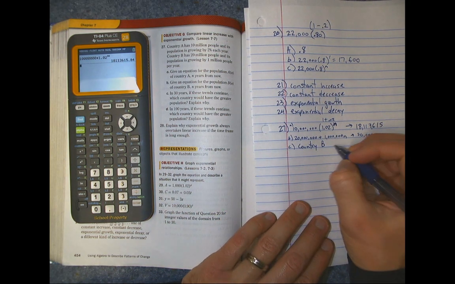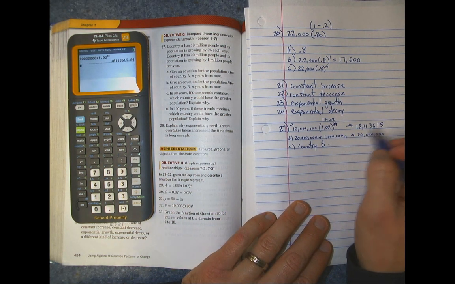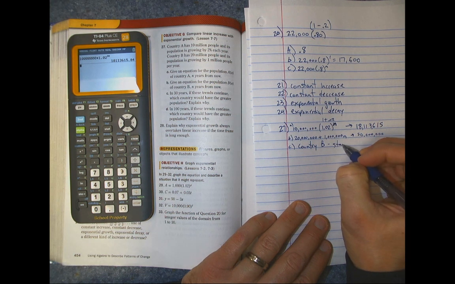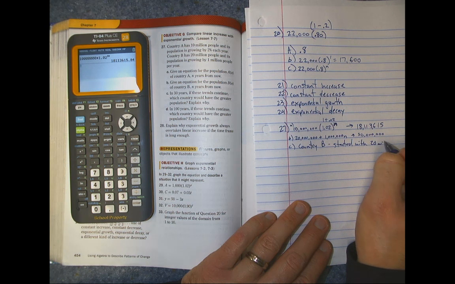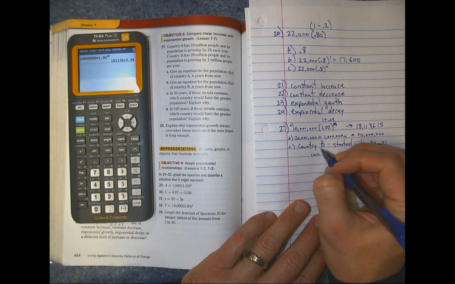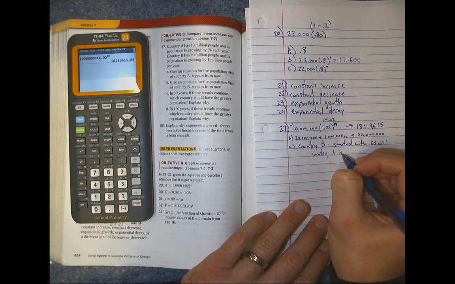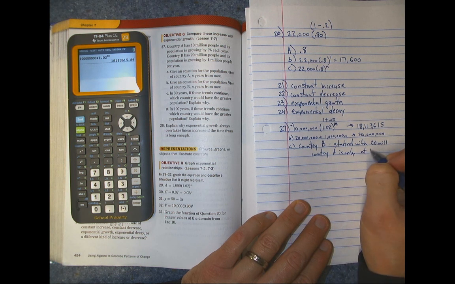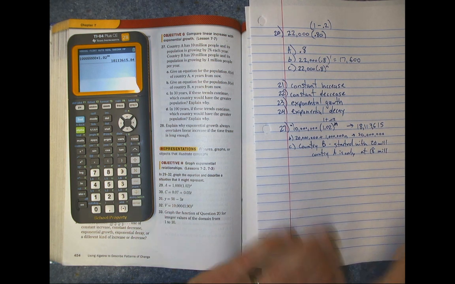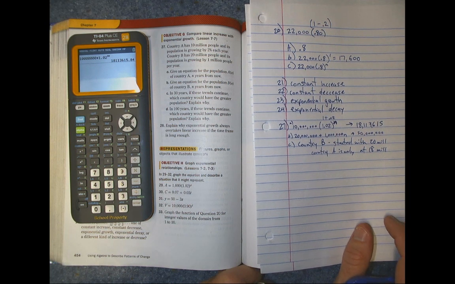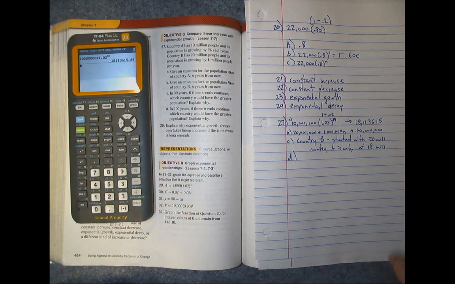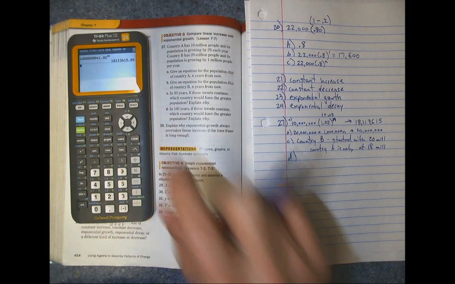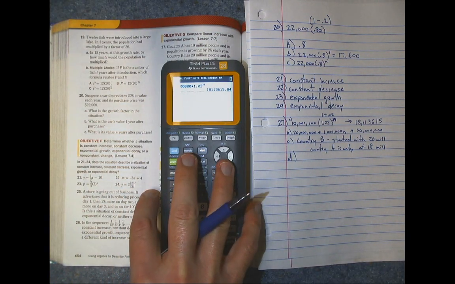Explain why. You would just kind of go through your math here. Started with 20 mil. Country A is only at 18 mil. Okay, because it started with more and it grew, it's going to have more. But eventually, exponential growth always overtakes linear growth. So what about 100 years? So let's go ahead and run this now.